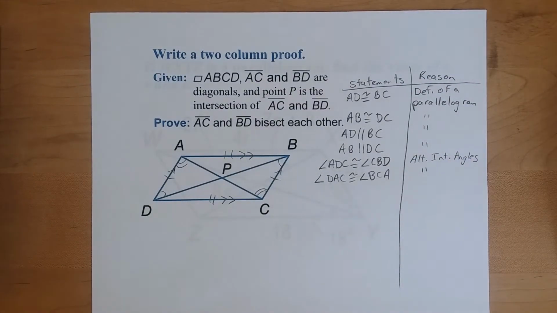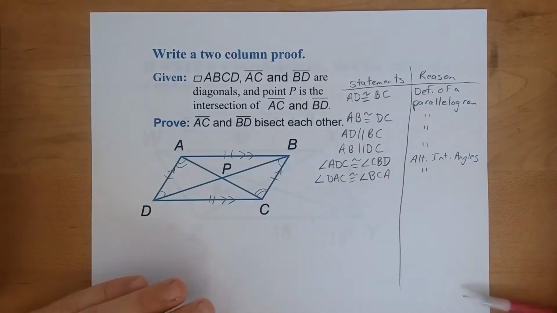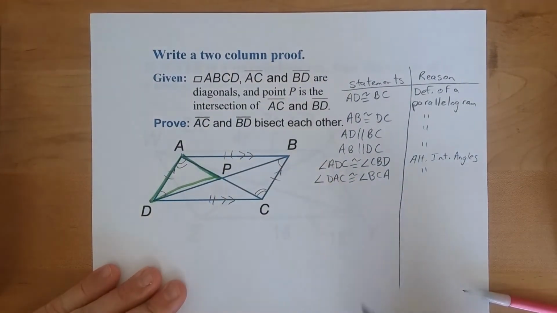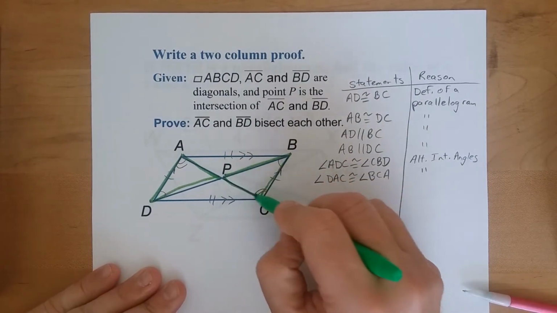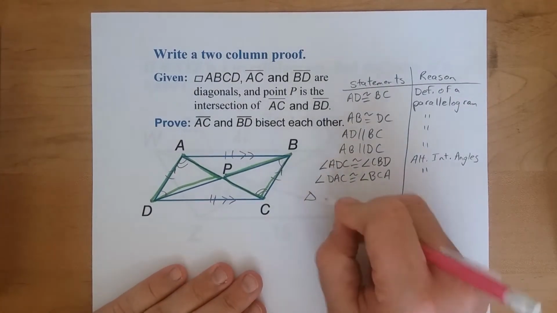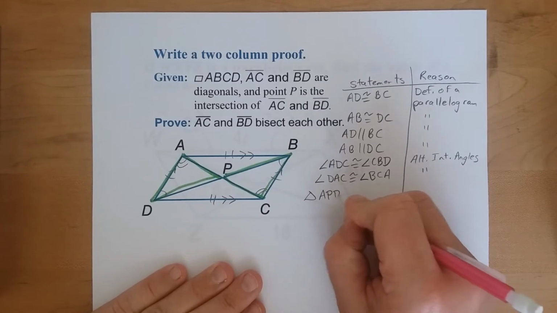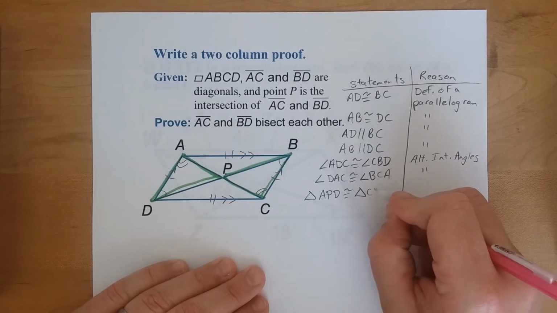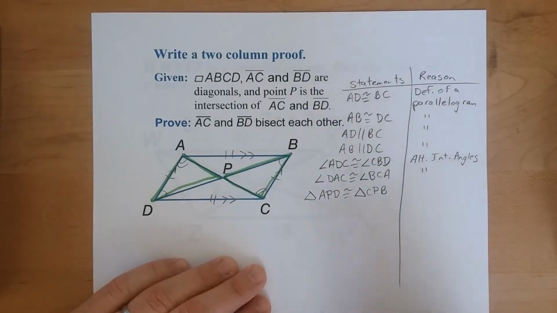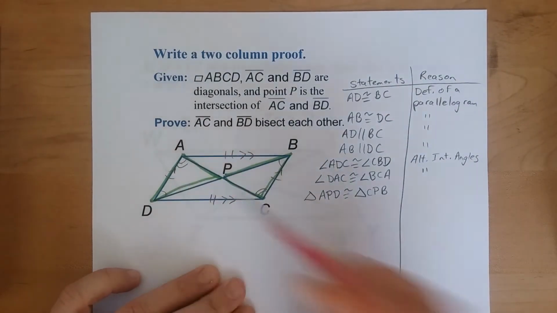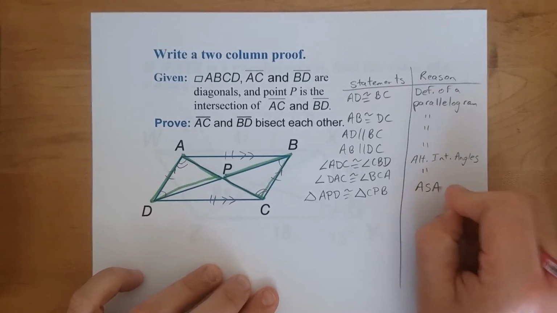And now I'm looking at this and I see congruent triangles. I see this triangle right here, ADP, and I see that it's congruent to that triangle right there. How do I know that? Do I have enough information? And say triangle APD is congruent to triangle CPB. And the reason is, angle, side, angle is congruent to angle, side, angle. Okay?